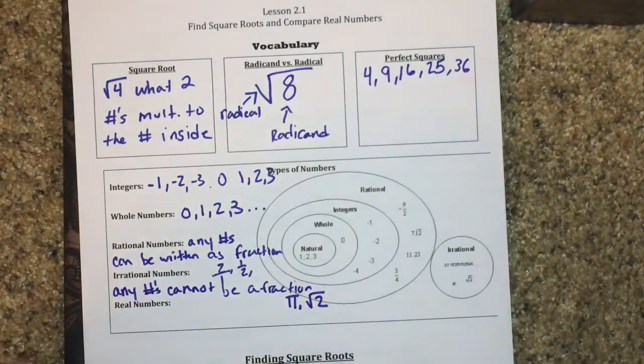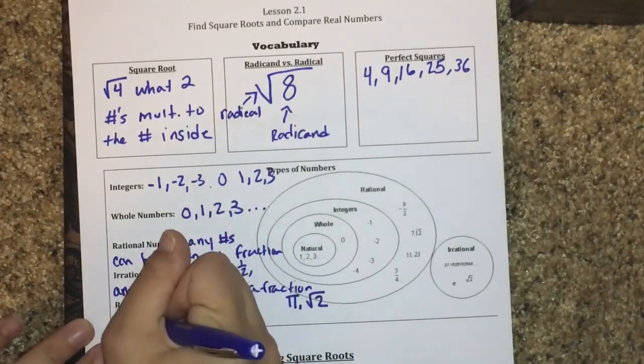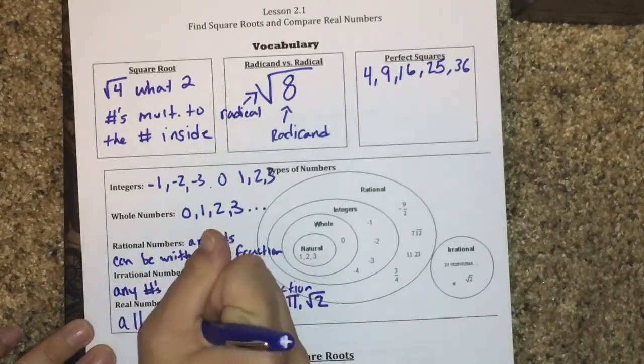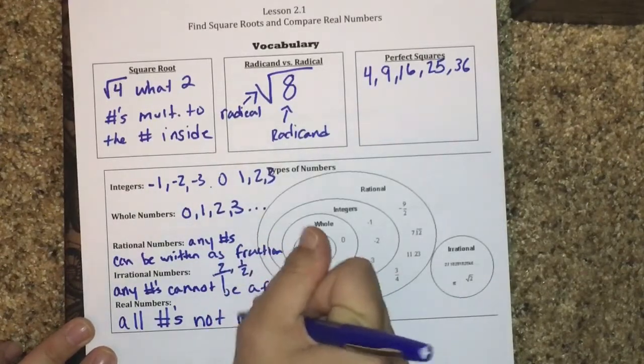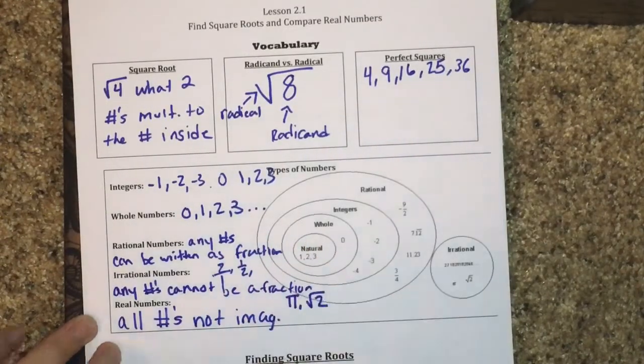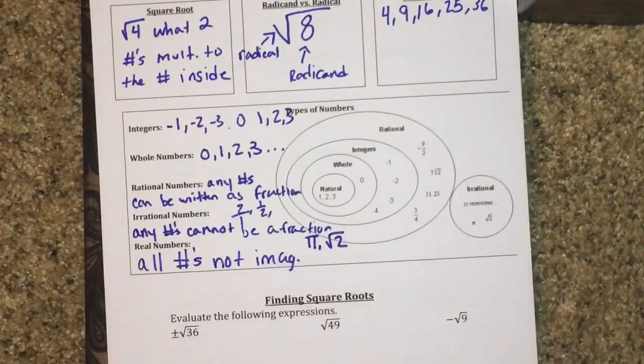Real numbers are just all numbers that are not imaginary. Okay, so 1.22222, pi is a real number, the square root of 2 is a real number, 2 is a real number, 1/2 is a real number, so basically any number that's not imaginary.